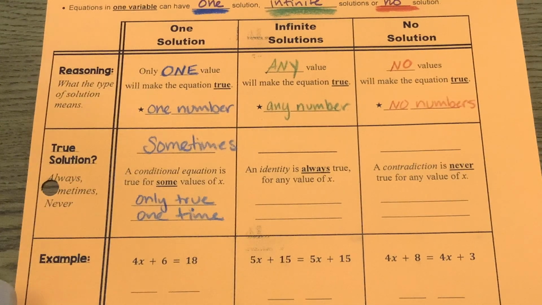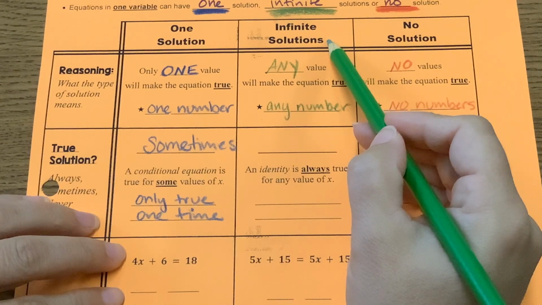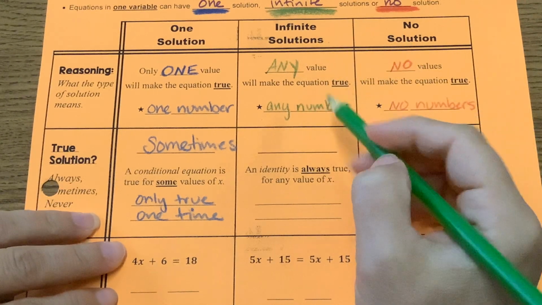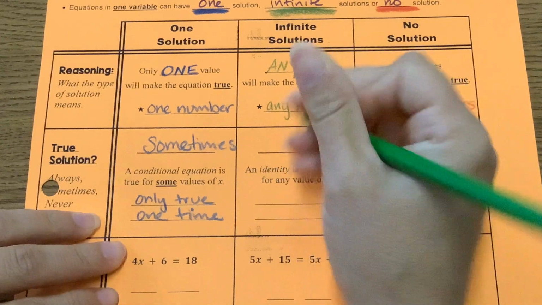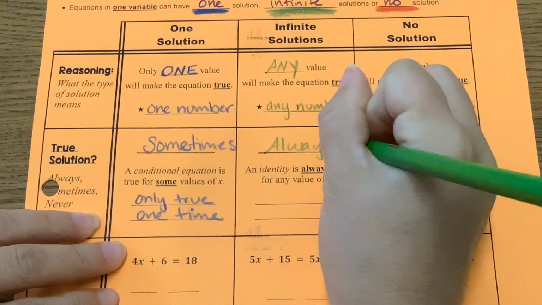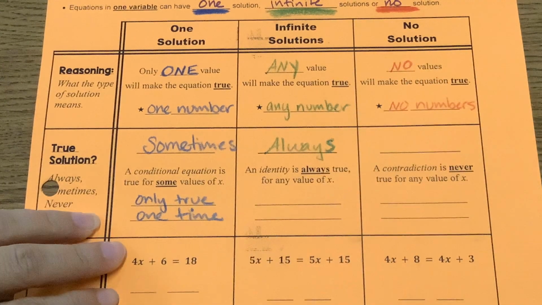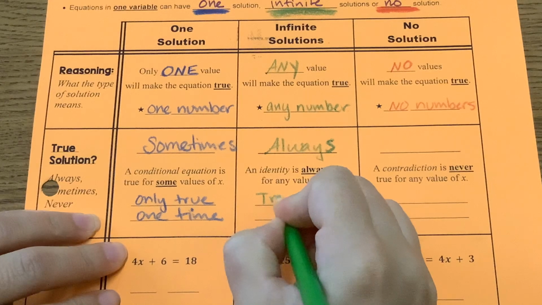Okay, with your green pencil. If it's infinite solutions, how many times will you get a true solution? Always. It will always be true. No matter what you put in for that variable, it will work. So an identity is always true for any value of x.